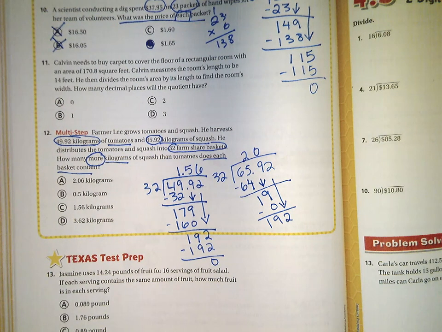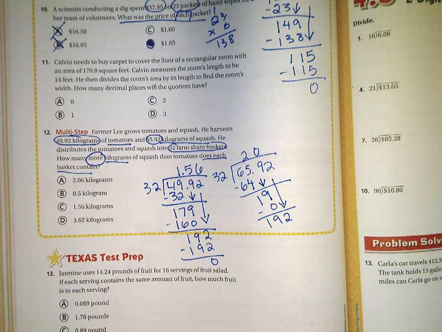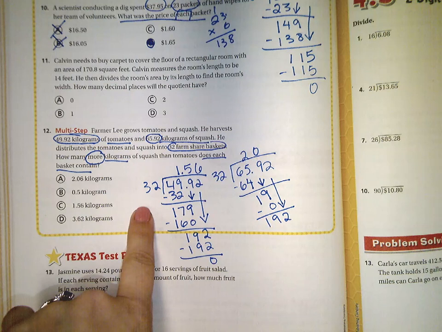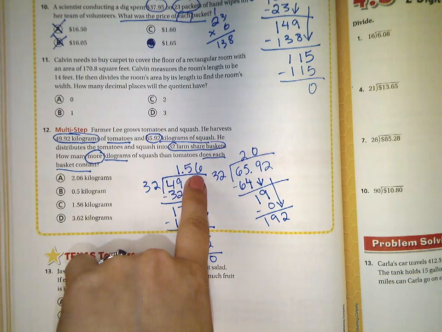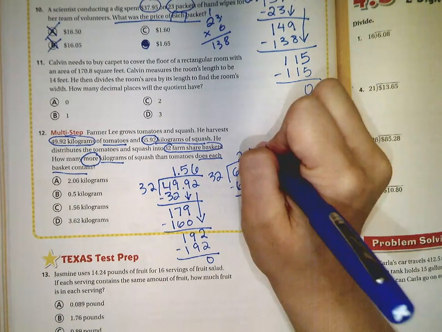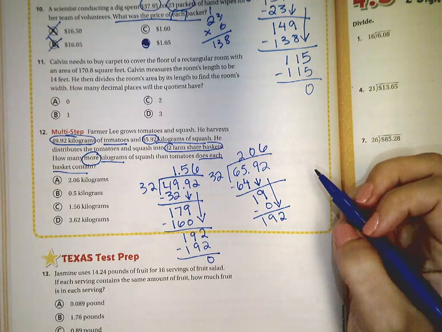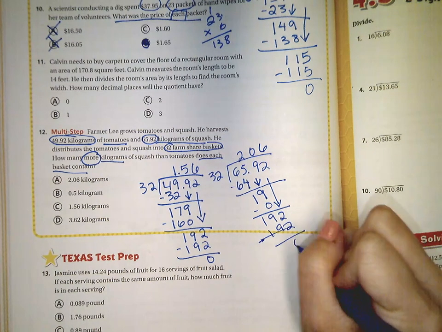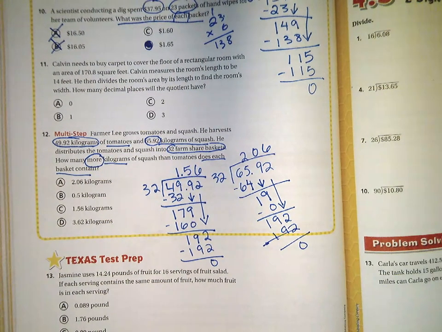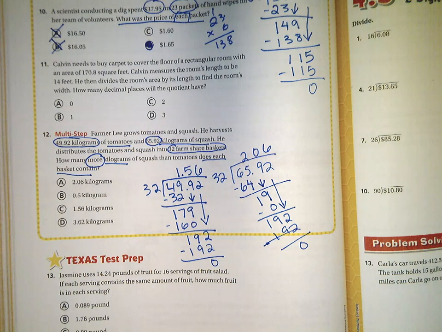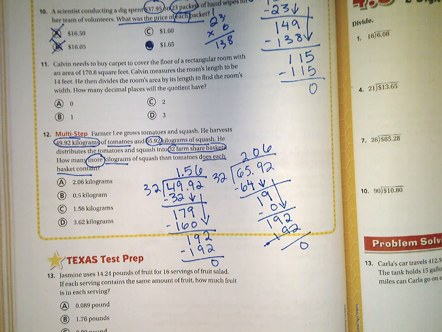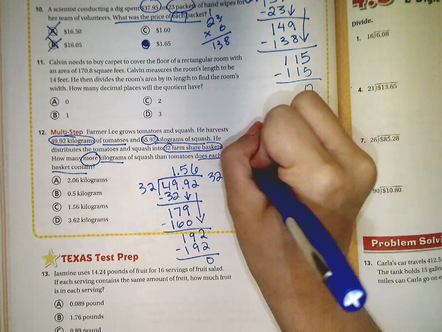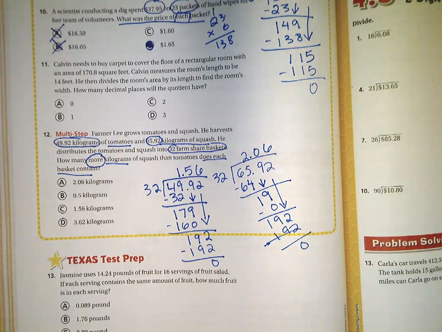Ooh, I know that number. I've seen that number before. I divided by 32 earlier. I got what? 6. 32 times 6 is 192, which leaves 0. So now where does my decimal go here? It goes in between the 2 and the 0. Boom. 2 and a 0. Is that the answer?